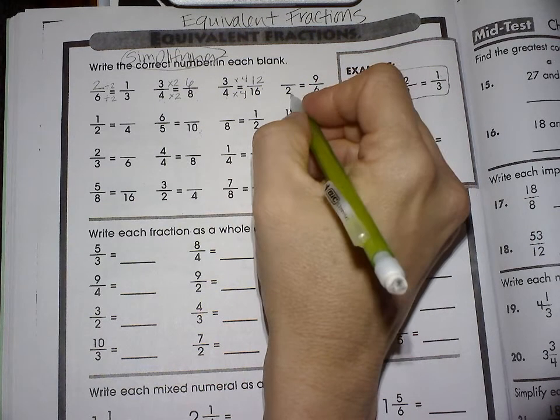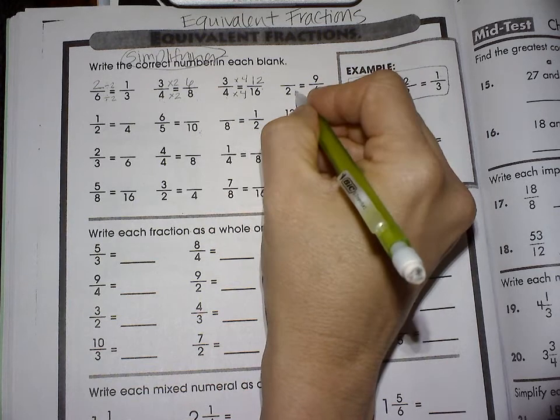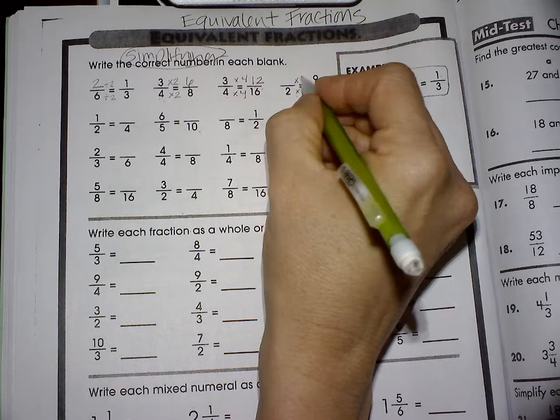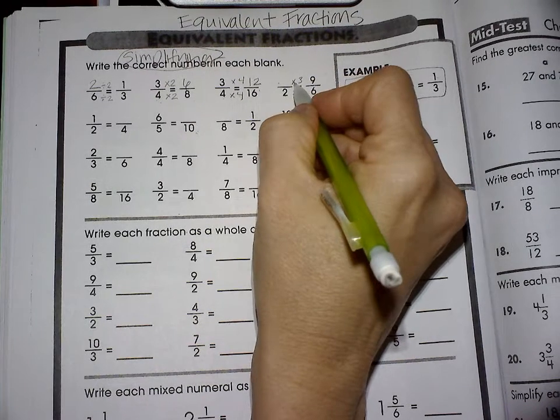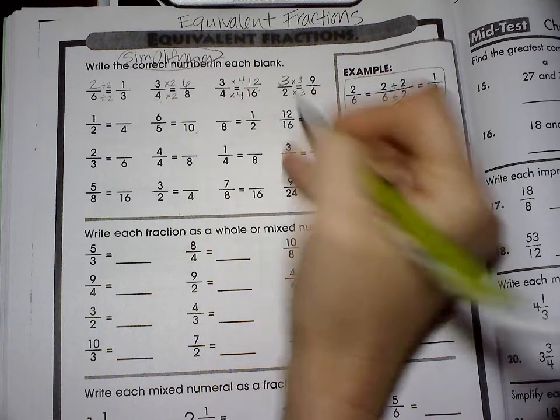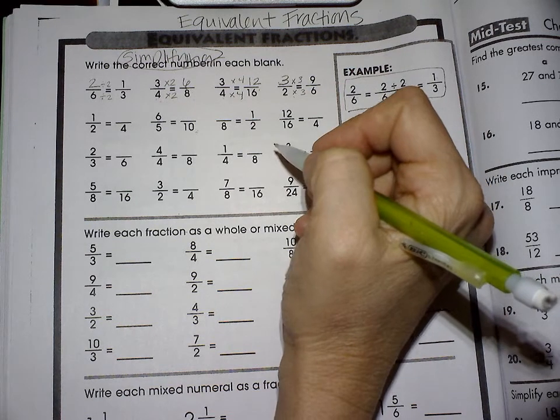Okay, let's take a look at this one. We went from 2 to 6, so we're getting bigger. 2 times 3 equals 6. So the same thing to the top that we did to the bottom. So what times 3 equals 9? Something times 3 equals 9. Well, 3. 3/2 equals 9/6.